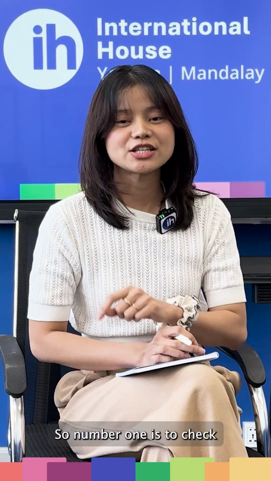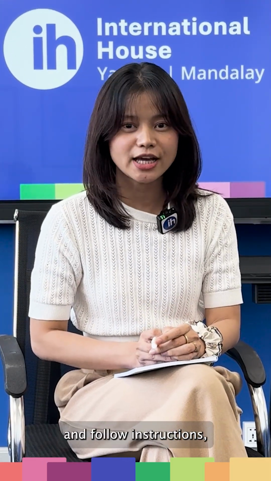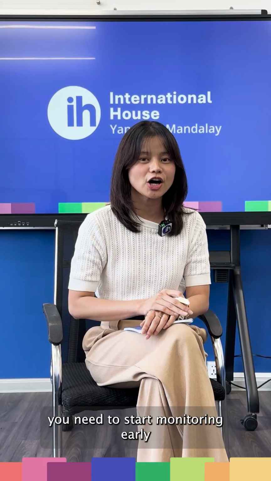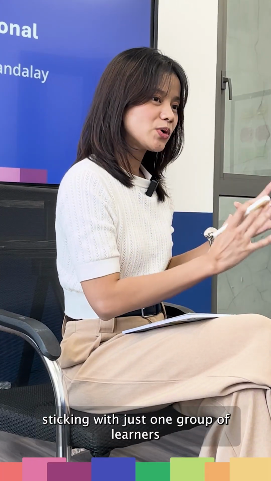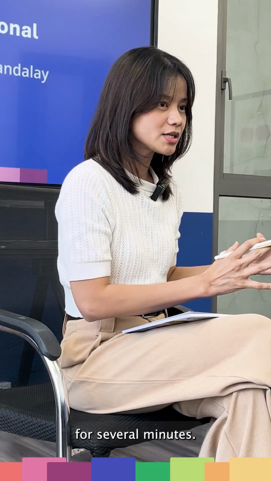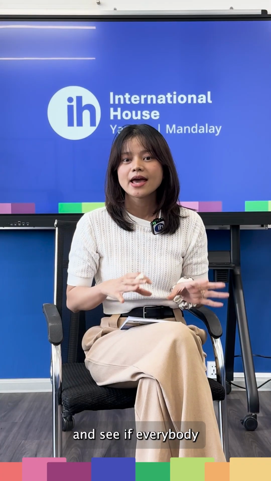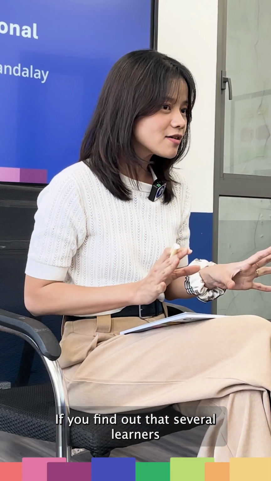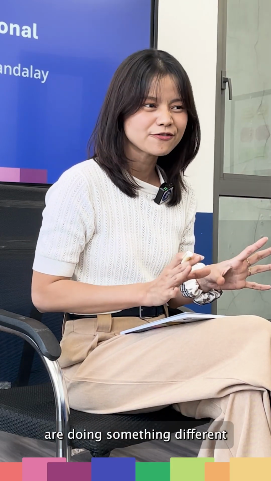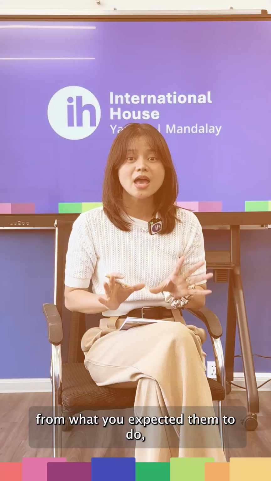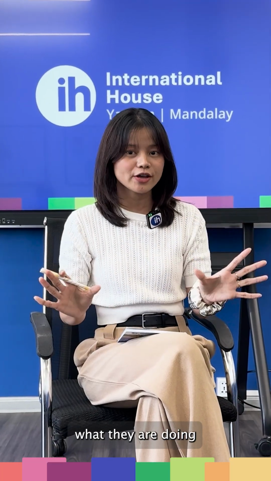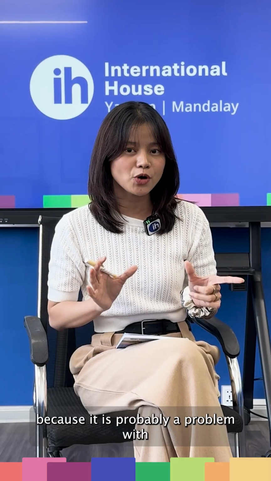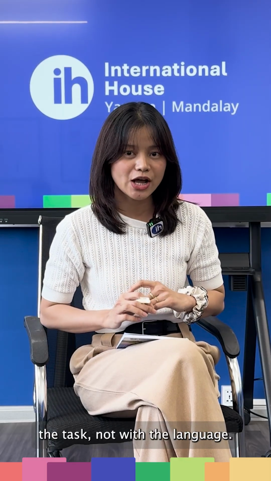So number one is to check whether students are on task and following instructions. To do this effectively, you need to start monitoring early. Instead of sticking with just one group of learners for several minutes, try to go around the class and see if everybody is on the right task. If you find out that several learners are doing something different from what you expected them to do, it is time for you to stop what they are doing and start giving instructions again, because it is probably a problem with the task, not with the language.